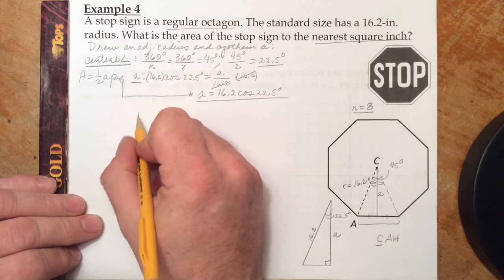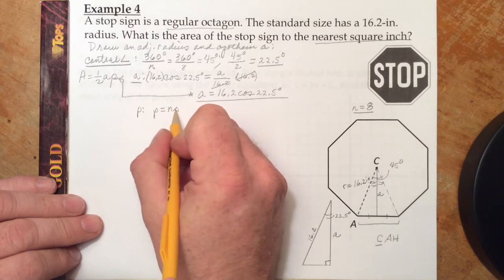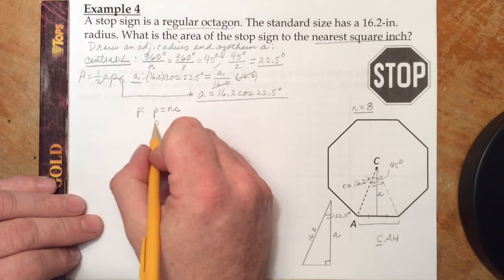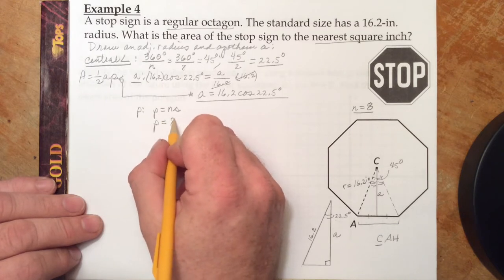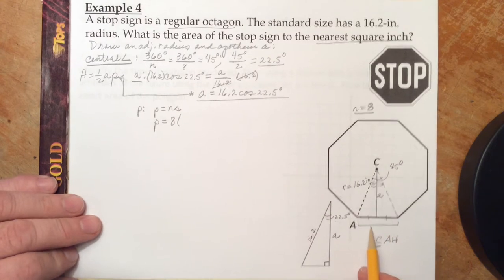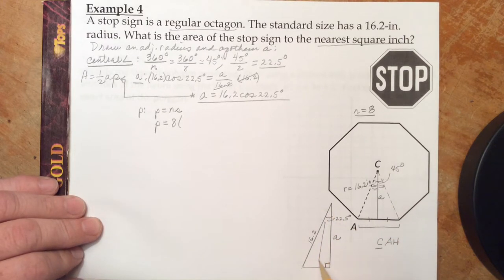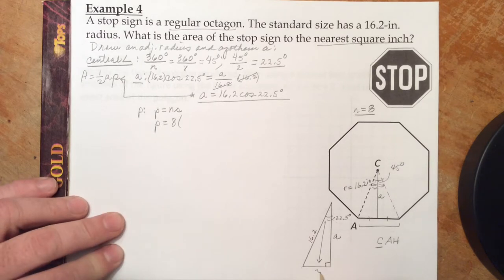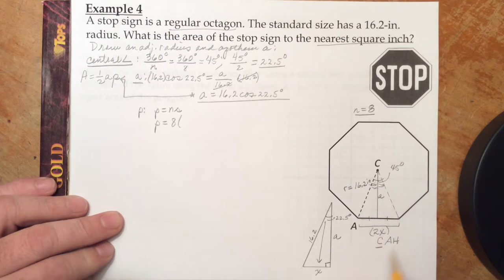Next, we need to find P, the perimeter, and P is the number of sides times the length of a side, S. So P is equal to the number of sides, which is 8, and then the length of a side we need to calculate or find using trigonometry. This time we use the same angle again, 22.5, except this time we need the opposite side. I'm going to call that x, but we need 2x. We need twice as long, so let's remember that we're going to find 2x.